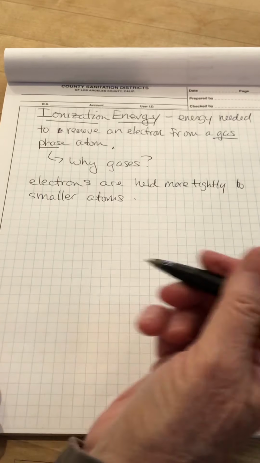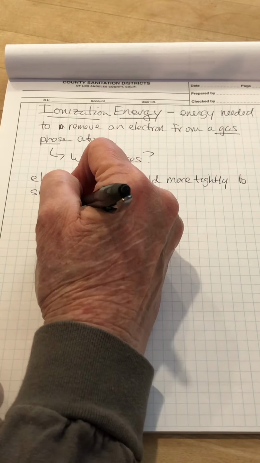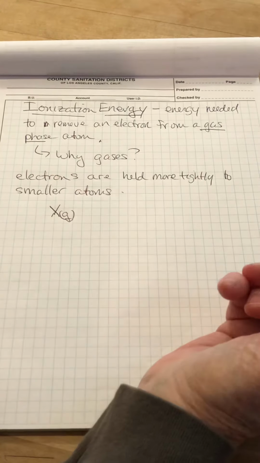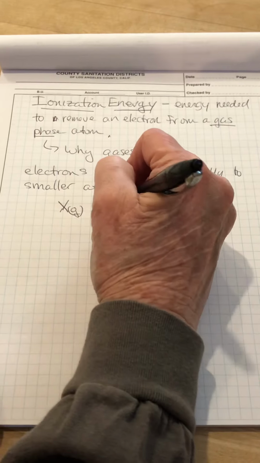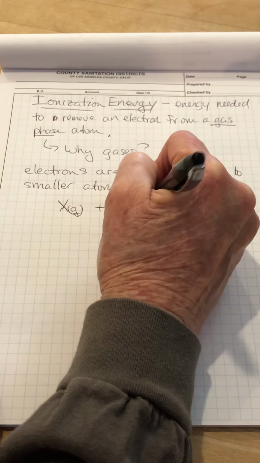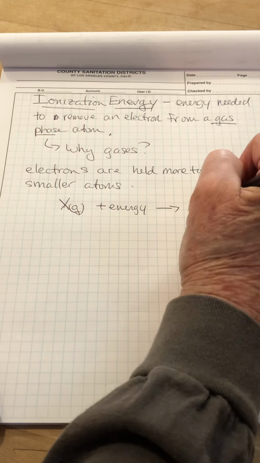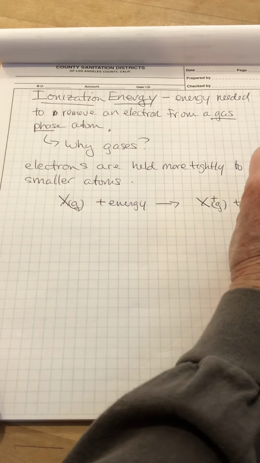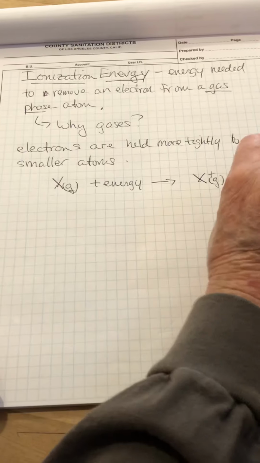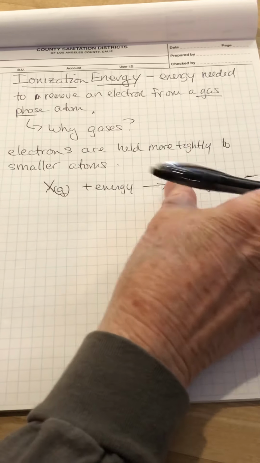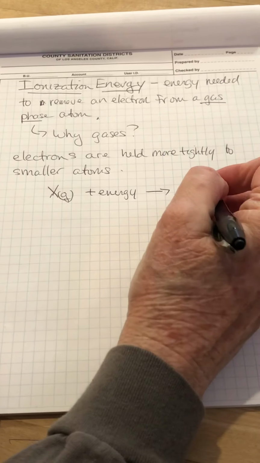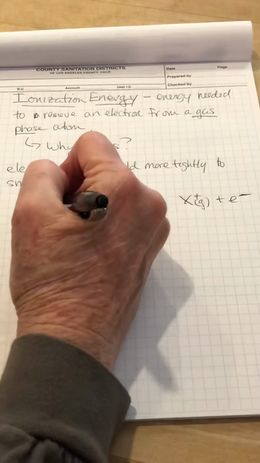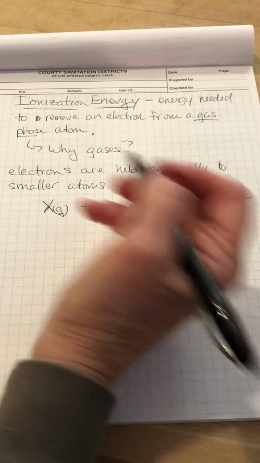You can take away more than one electron. So say you have atom X, and atom X is in the gas phase. That's what the little sub G is for. And you put in energy, you are going to produce an X plus gas phase cation and a free electron. So that electron, that's a negative sign there, is floating away. It's been separated from element X. So you've got a cation and this free electron who can do whatever it pleases. That is called the first ionization energy.